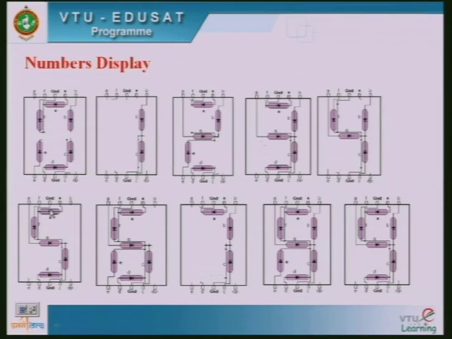Similarly, if A and F, G, C and D are glowing, then we are going to get the effect of 5. Then except this particular B, if it is switched off or not glowing, and all other remaining 6 segments or LEDs are glowing, then we are going to get the effect of number 6. Similarly, if only these 3, A, B, C, are made to glow and all other segments are switched off, then automatically the number 7 can be generated.